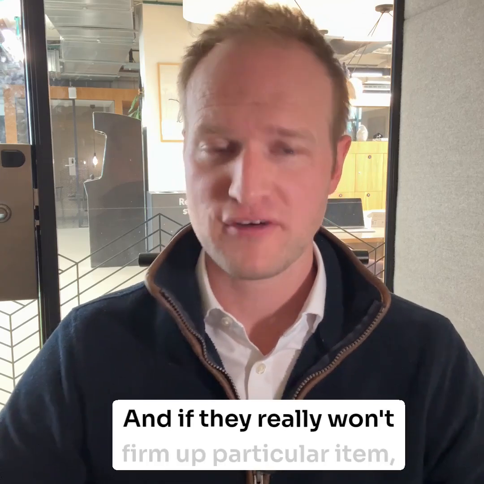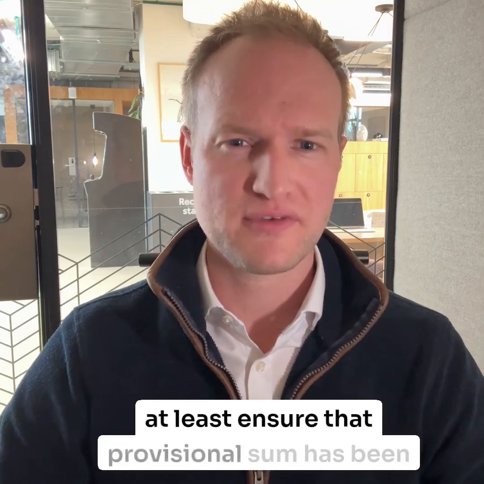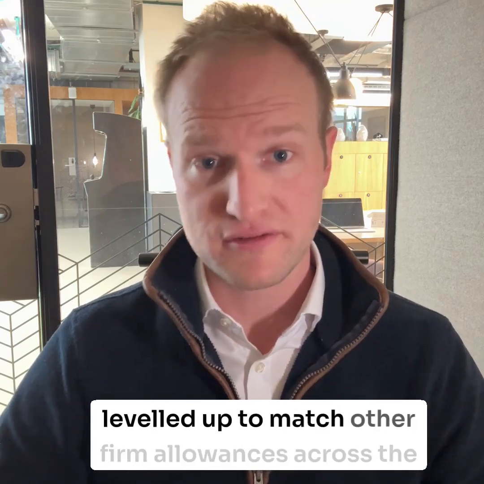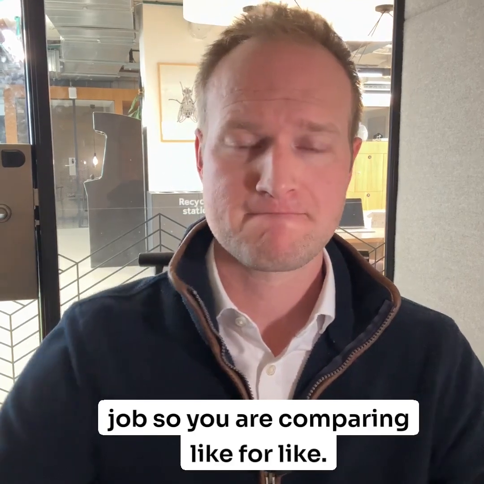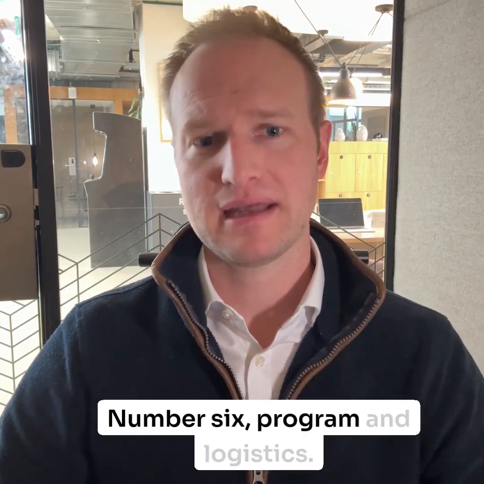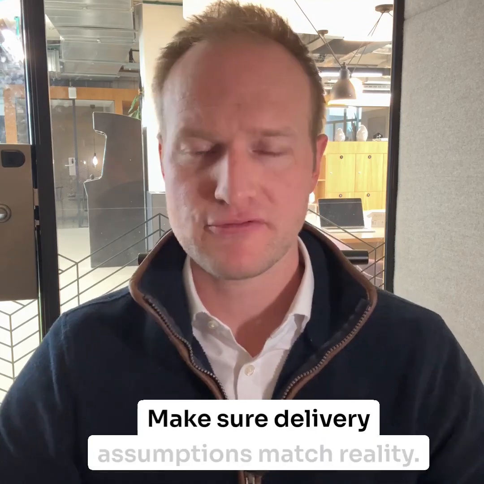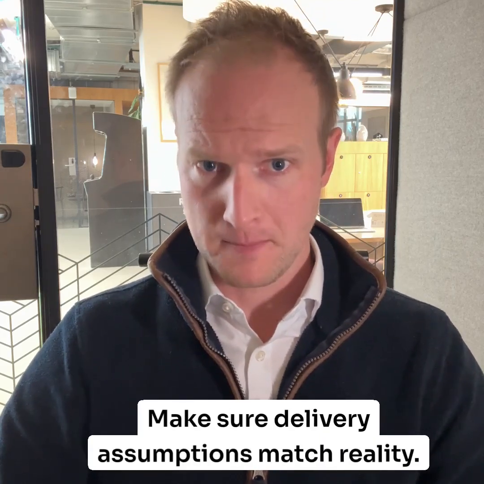And if they really won't firm up a particular item, at least ensure that provisional sum has been levelled up to match other firm allowances across the job, so you are comparing like for like. Number 6, program and logistics. Make sure delivery assumptions match reality.